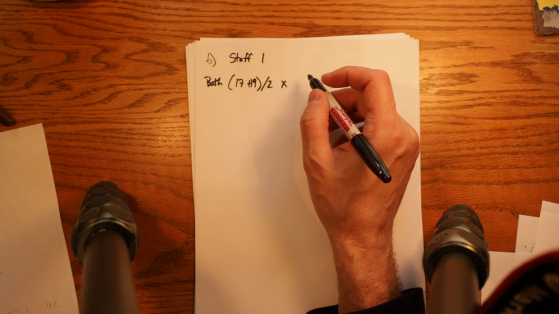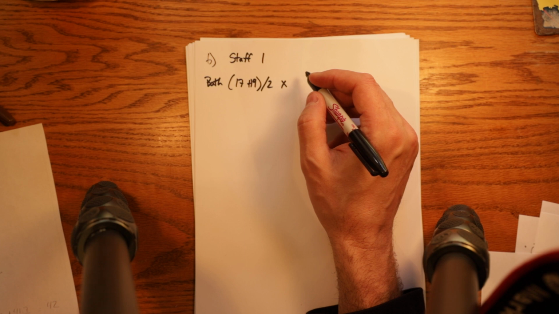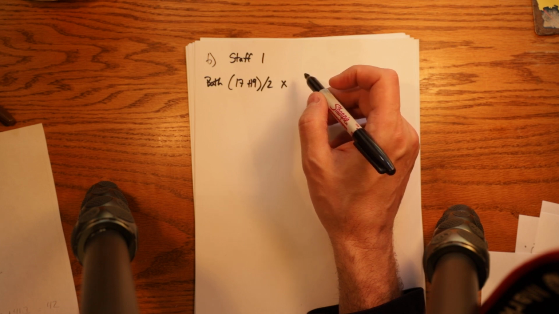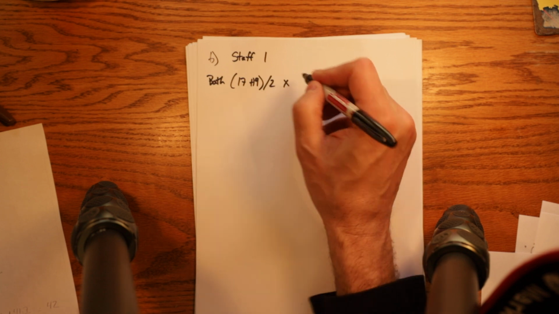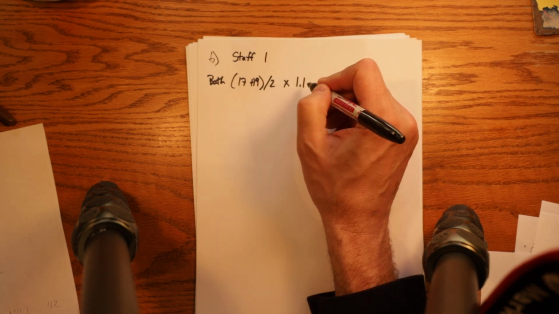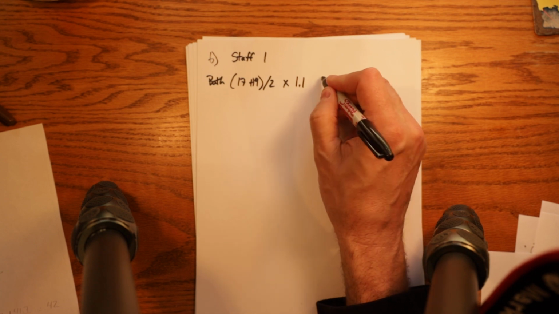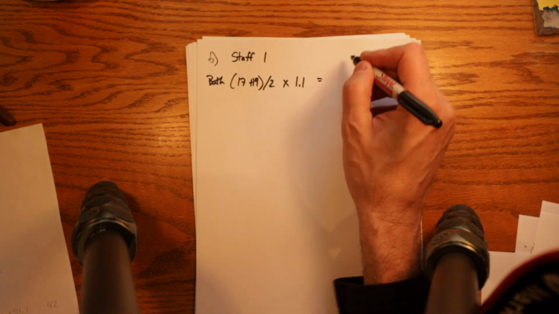And so this staff member had a rating of 110, so that means they were 10% better than average at cleaning the bathroom. So if you used their actual average and didn't acknowledge that they were better than average, you would set an unreasonable expectation. So we multiply it by 1.1 and we get normal times.